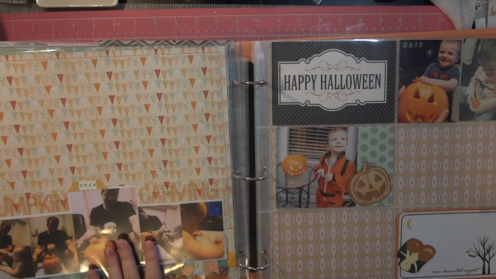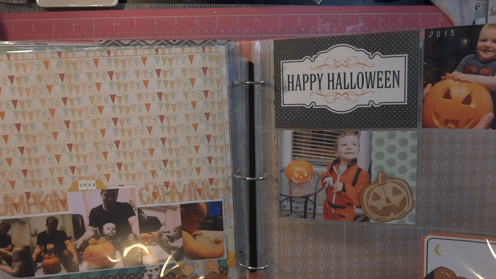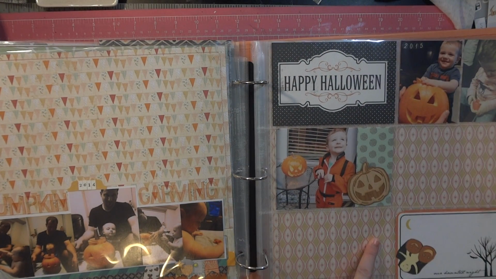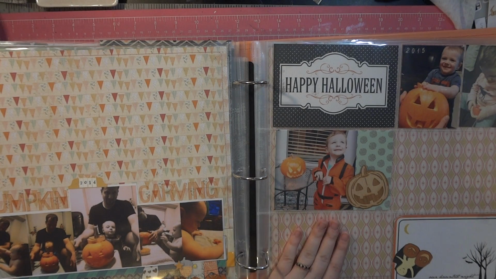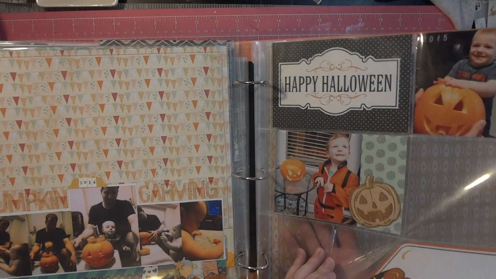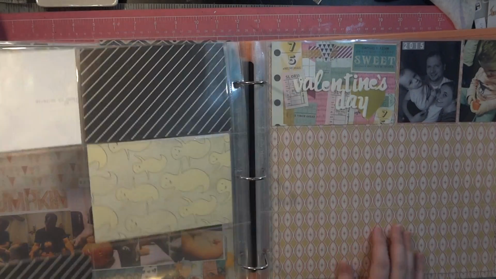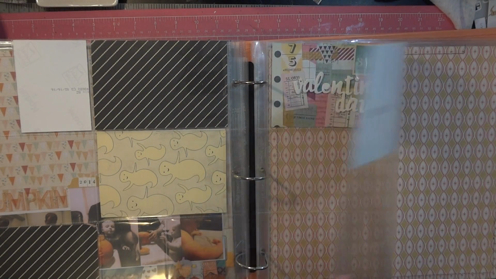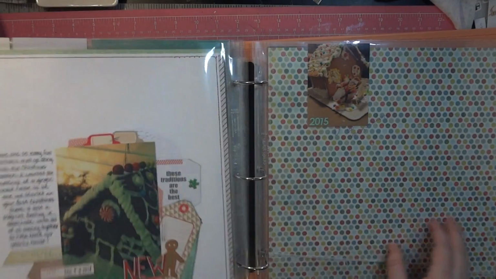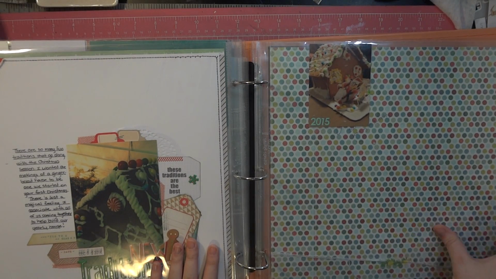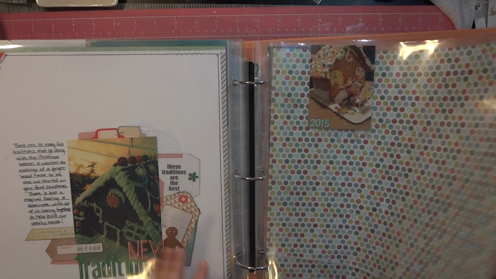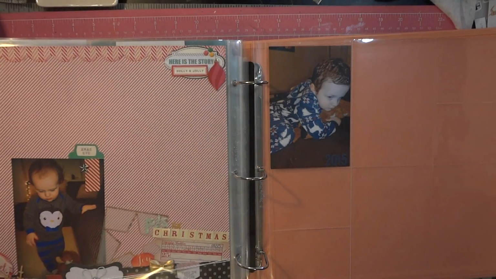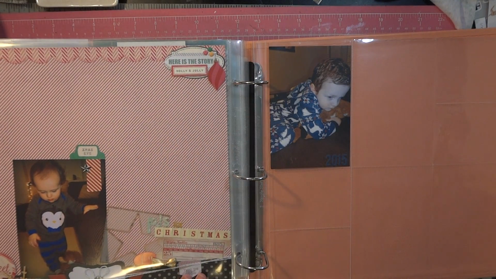Carving our pumpkin is a yearly tradition. I am adding it into a pocket page. So if I don't want to do a 12 by 12, I don't have to, but I reserve the right to do one and slip it in if I choose. I also have one for Valentine's Day. Our gingerbread tradition that we started, I made sure that we started that right away. That was a big deal to me. And finally, PJs for Christmas.